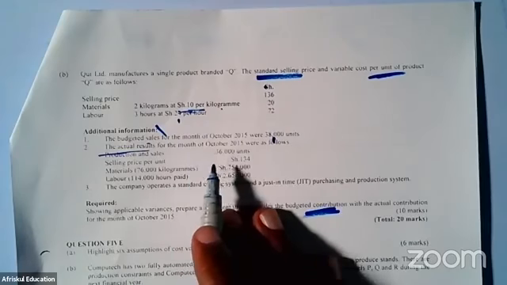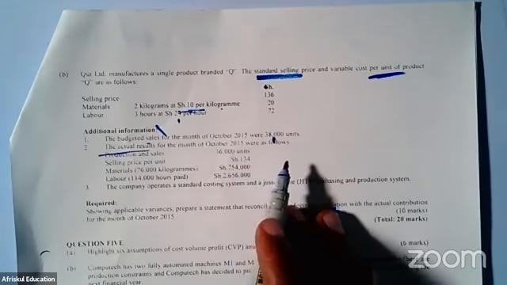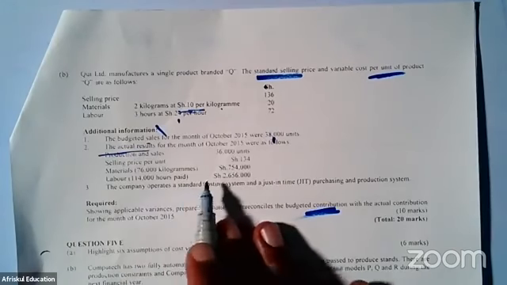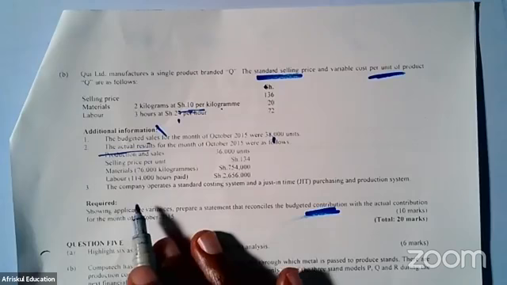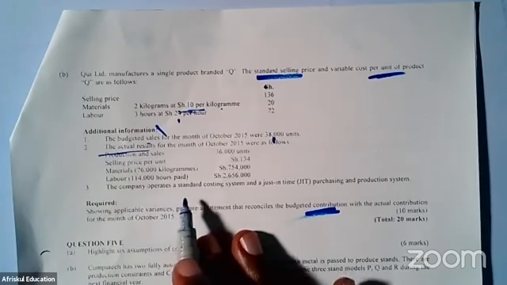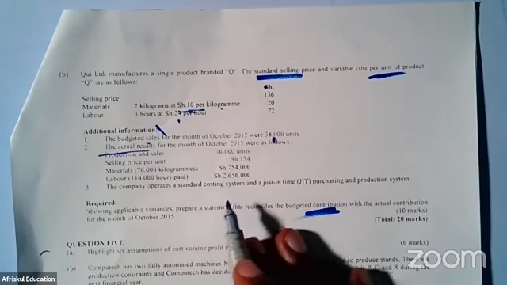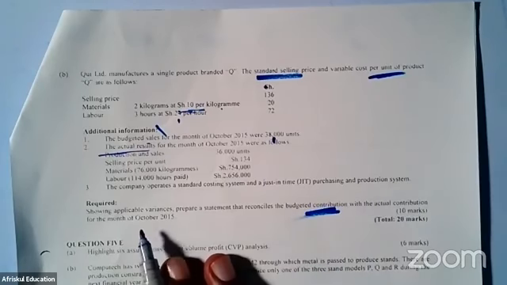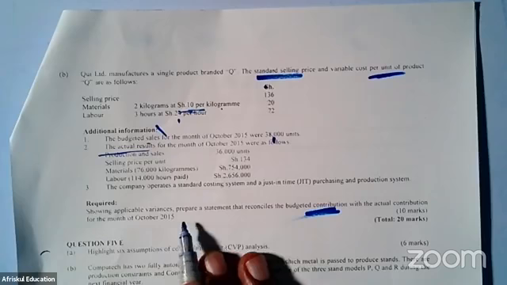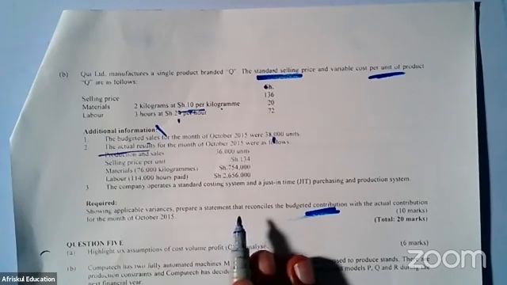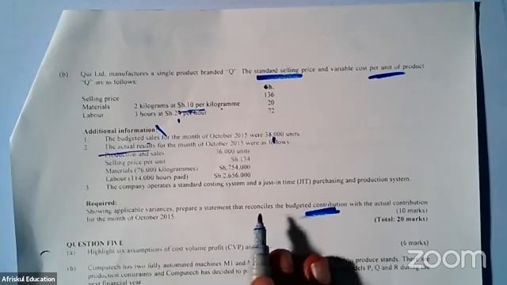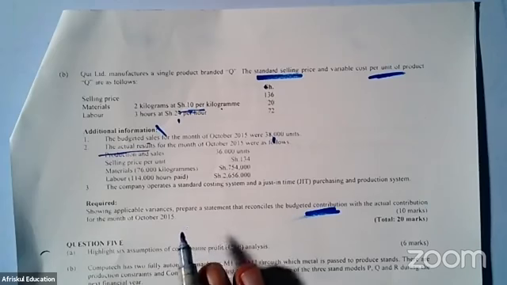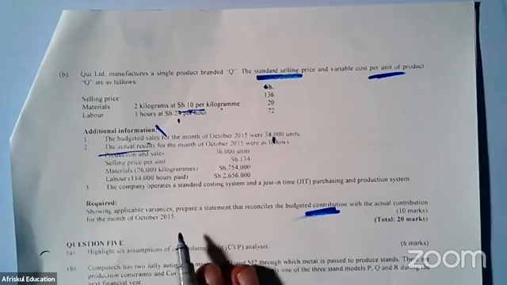The actual results for the month of October 2015 were as follows. I can see the production and sales. I can see selling price per unit. I can see materials. I can see labor. I can see the company is operating a standard costing system and a just-in-time system and a production system. Required, showing applicable variances, prepare a statement that reconciles the budgeted contribution with the actual contribution for the month of October 2015.